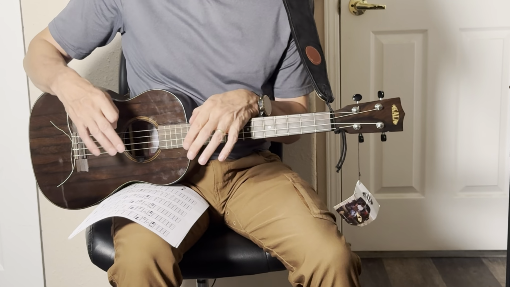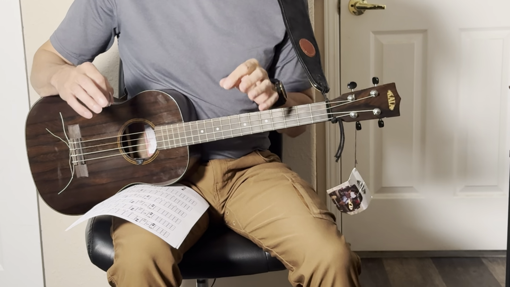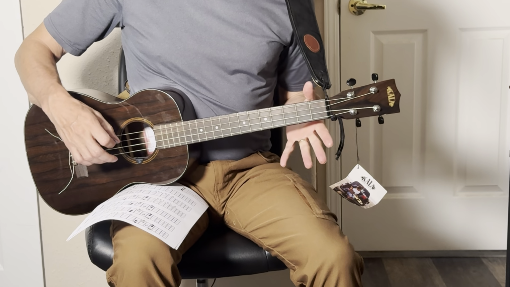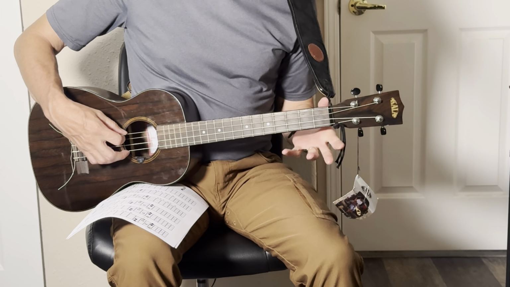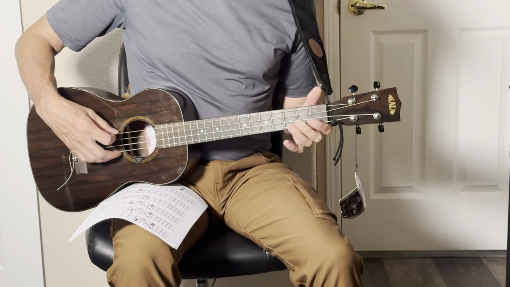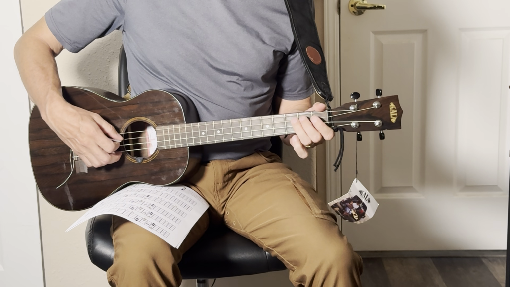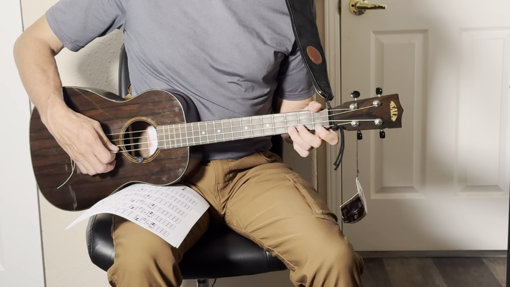Okay, so you can see what our patterns are now. And what we're going to do for our simple exercise this time is go from the bottom string D, and we'll start on F. So open 3, open 2, 1, 3, 1, 3, and then back up.